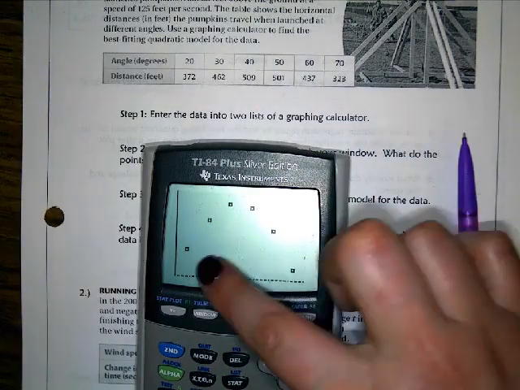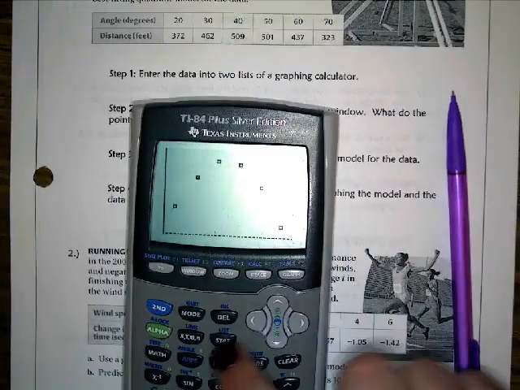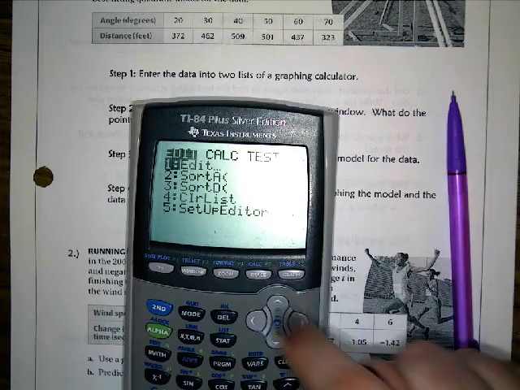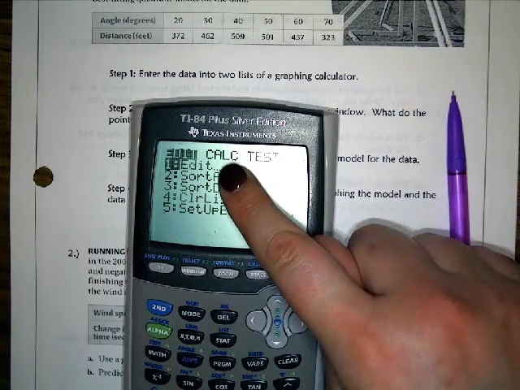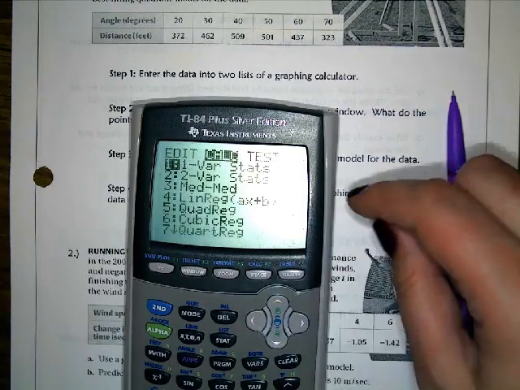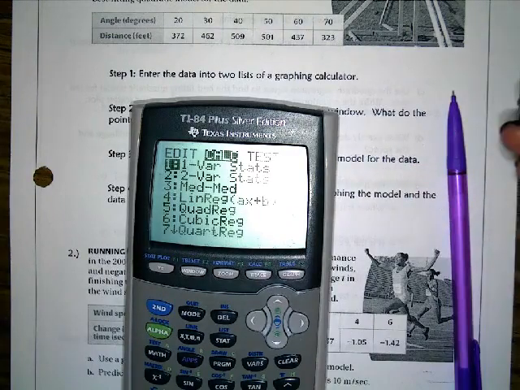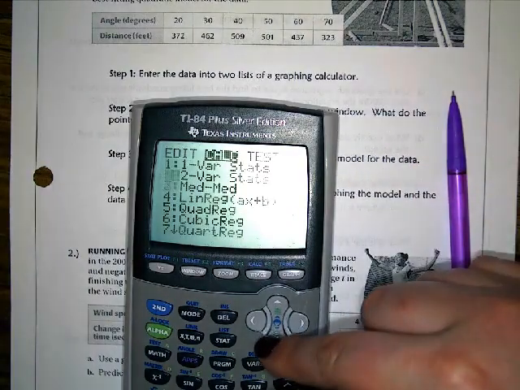Now from here, you can see these points are making a quadratic. They're making a parabola shape, that U shape. So from here, we're going to have the calculator help us make a quadratic equation. We go back to the stat button, and we tell the calculator to help us calculate a quadratic. So I'm going to go over to calculate. And a quadratic is number 5. You can either press number 5 or scroll down to number 5 and press enter.